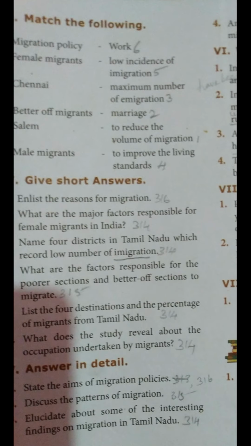So, next, Roman number 5, answer in detail. First question, state the aims of migration policy. This page number 316 under the heading migration policies. The 2 point fully. Okay, from to reduce the volume of migration from there to a more dispersed pattern of urbanization up to that. Next, second question, discuss the patterns of migration.